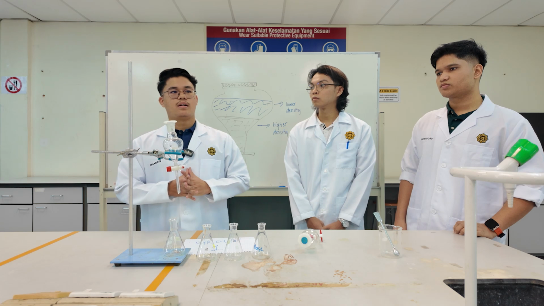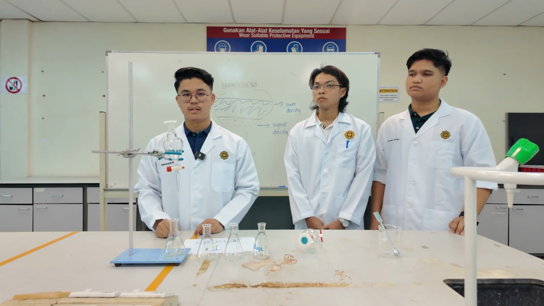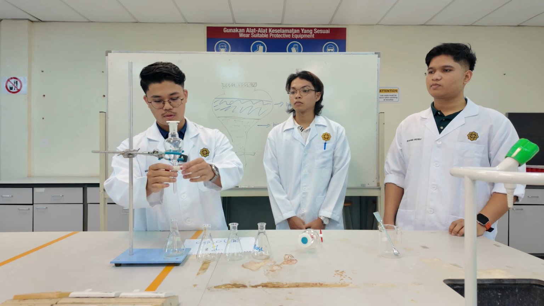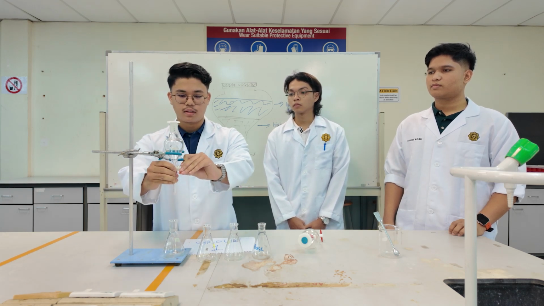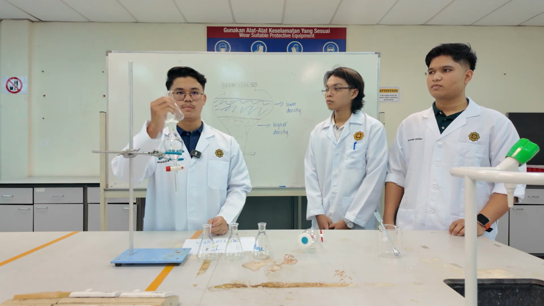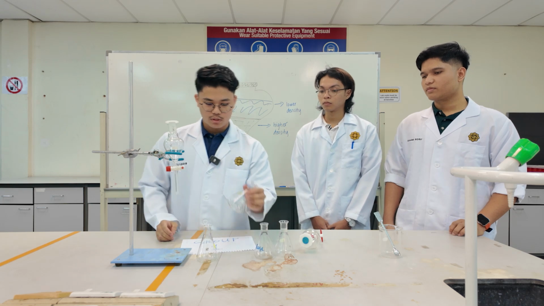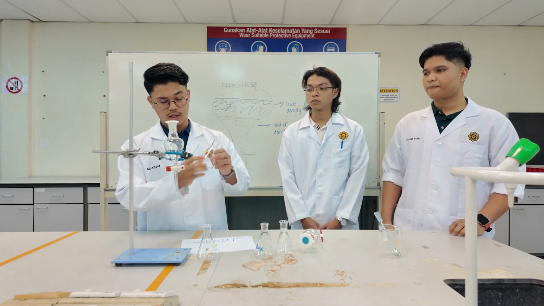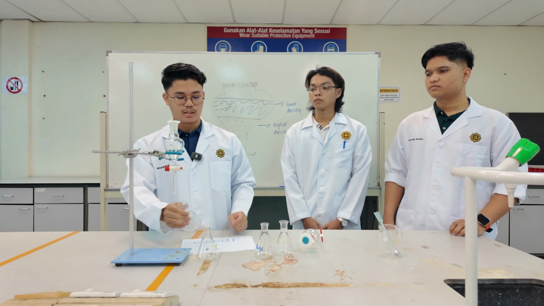We must make sure that our eye is perpendicular to the funnel. So we separate it until the bottom second layer, and you will get the mixture. After that, we use a flask, the acid flask, and separate and put it in here.